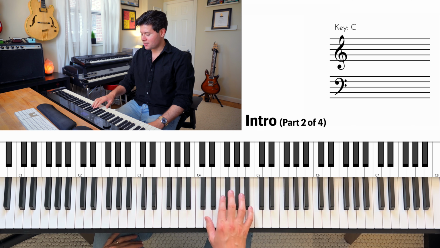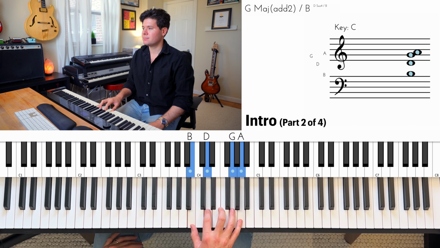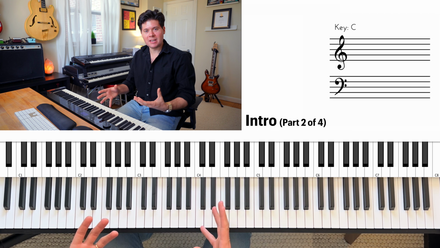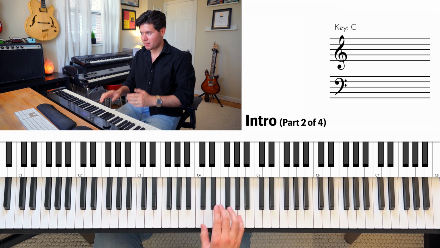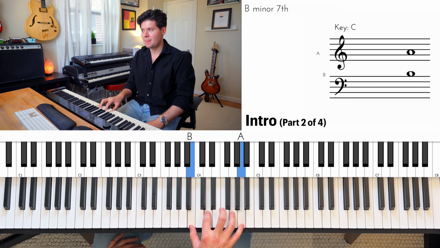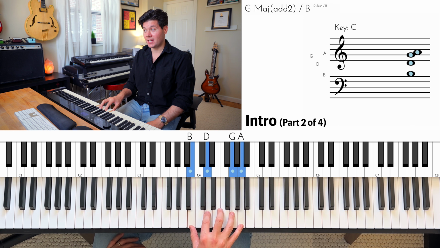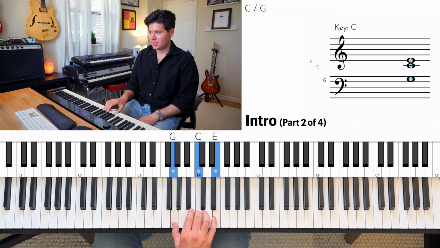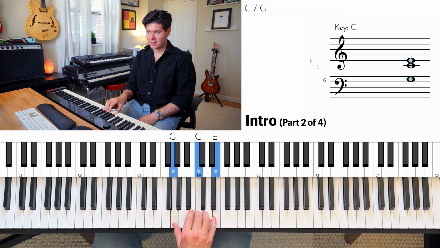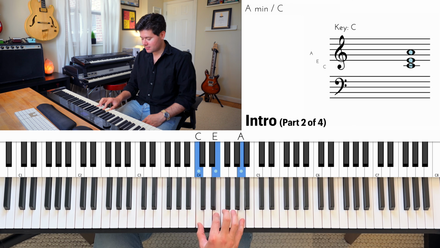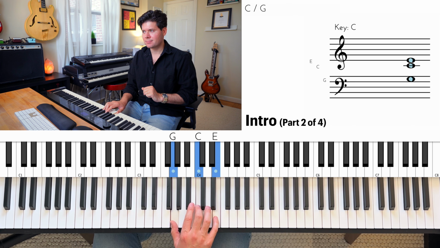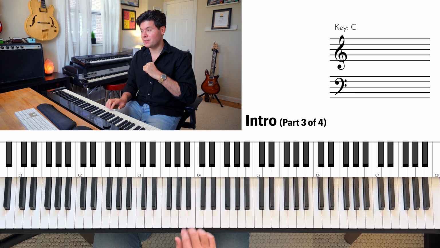Here's the second pattern. It's very similar. So actually all the same chords, just in a different order. So C, E, A once again, B, D, G, A once again. But now go back to C, E, A and conclude on G, C, E. So rest, like that. Just slightly different. Let's move on to the third out of these 4 patterns.